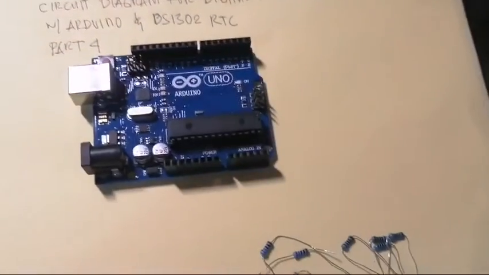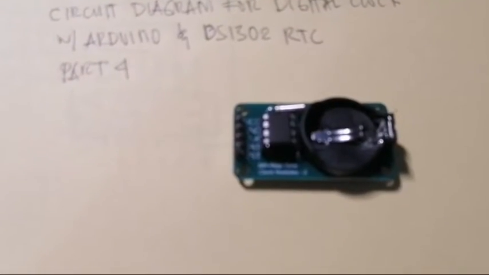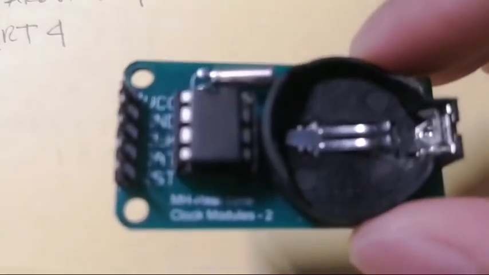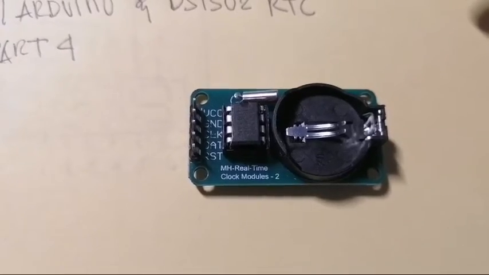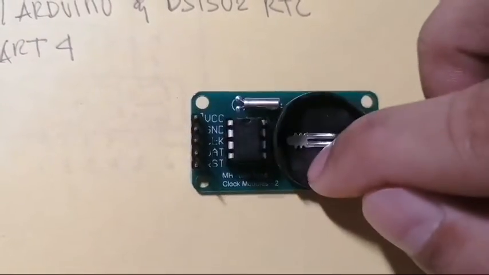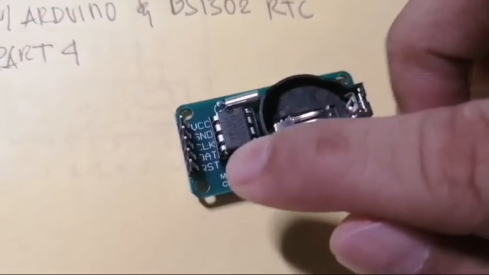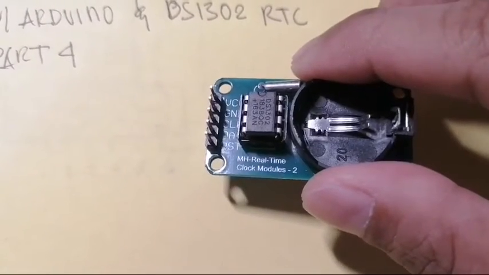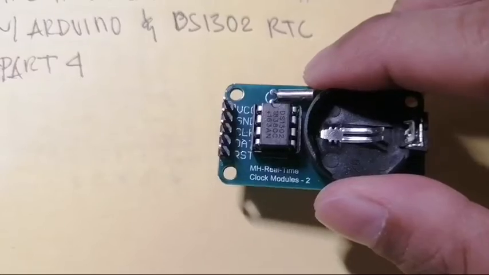So the things we need are: number 1, Arduino Uno, and a DS1302 module. The DS1302 module has 5 pins. It can provide the time, including the date, days, month, year. We can reprogram it, and it also has a backup battery in case the supply voltage, the VCC, is interrupted. This backup battery will serve as the source to maintain the supply, to continue the operation of this module, and of course to save the current time and continue the time.